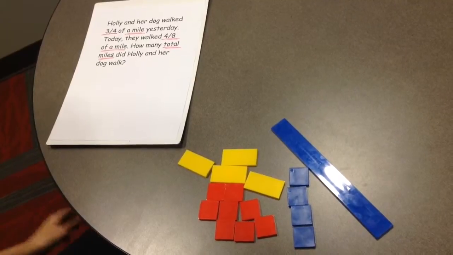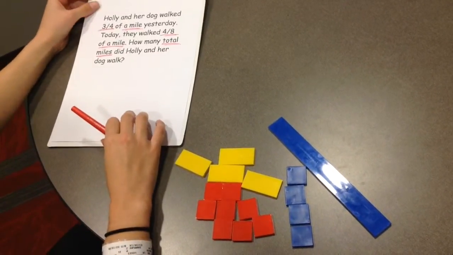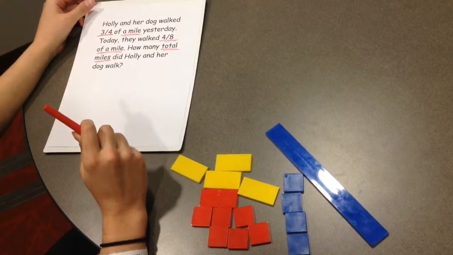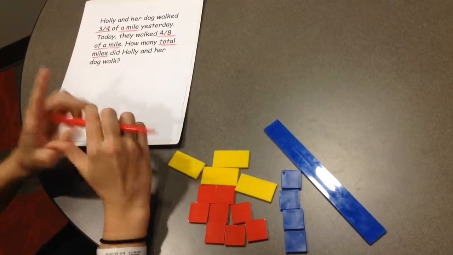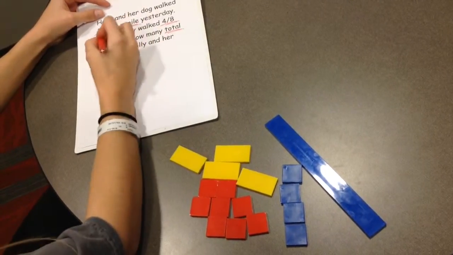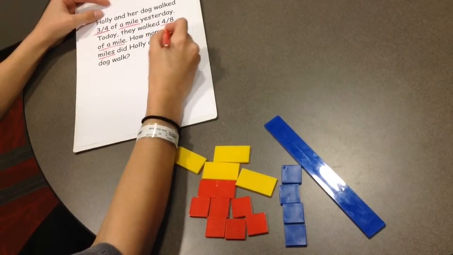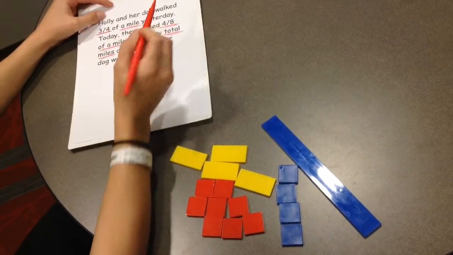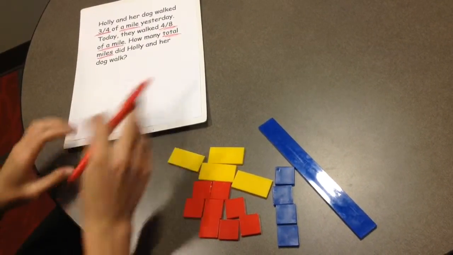Okay, so this word problem would be appropriate for fourth graders. And our word problem says, Holly and her dog walked 3/4 of a mile yesterday. Today they walked 4/8 of a mile. How many total miles did Holly and her dog walk? So we're going to look at the important information first. We know that yesterday Holly walked 3/4 of a mile, and then today she walked 4/8 of a mile. And we're asking how many total miles Holly walked. So that means we're going to add those two fractions together to figure out how many total miles she walked.